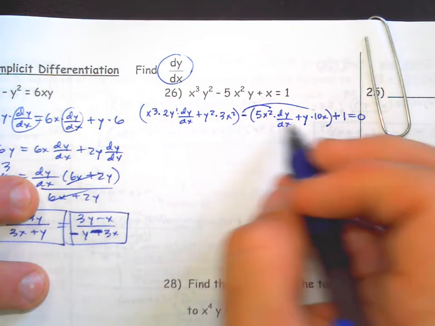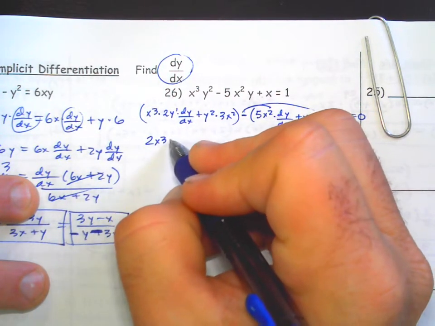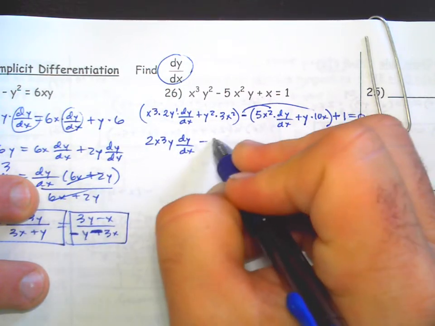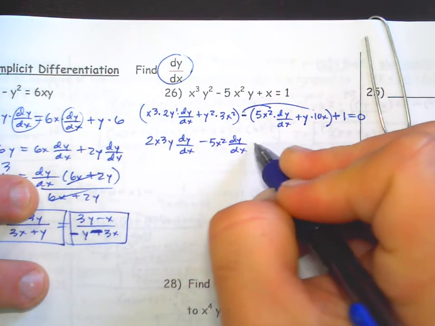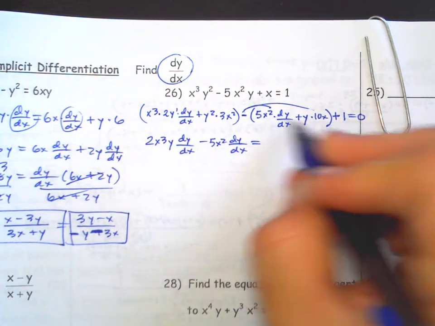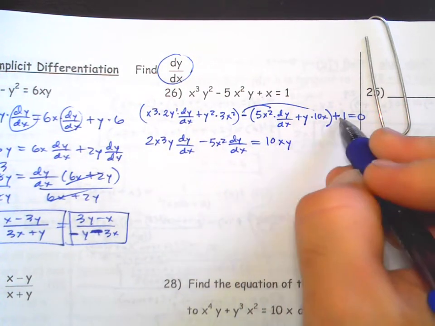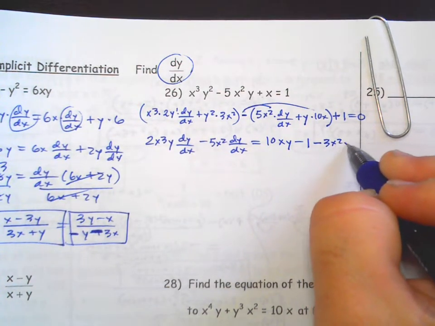So we're trying to get the dy dx's together. So it's going to be 2x cubed y dy dx minus 5x squared dy dx. And then we're going to move the other stuff to the other side. So we're going to get a negative 10xy, so we're going to add 10xy. We're going to subtract a 1. We're going to subtract a 3x squared y squared.